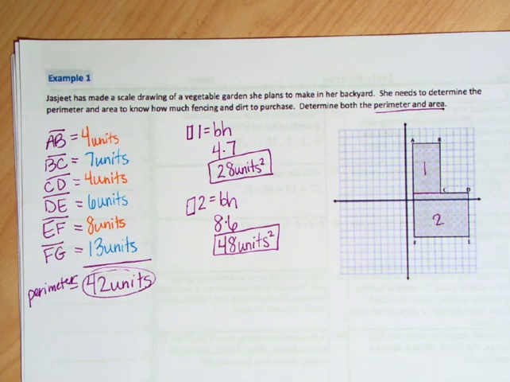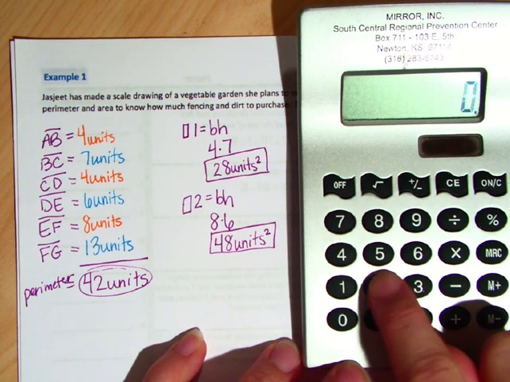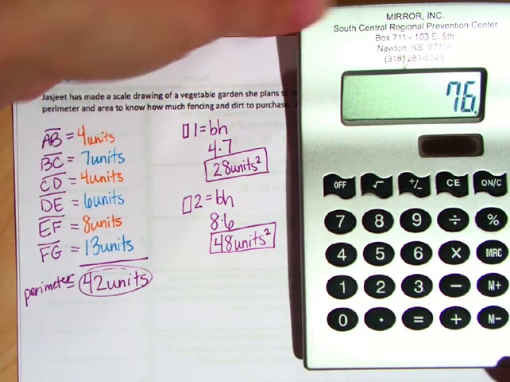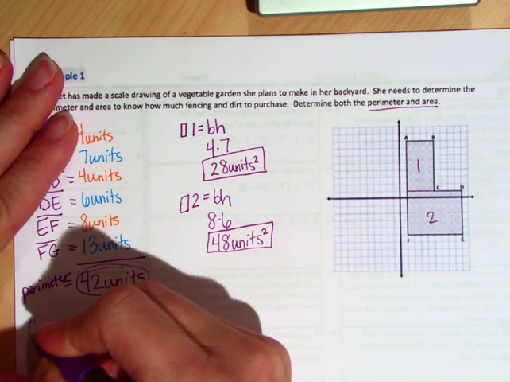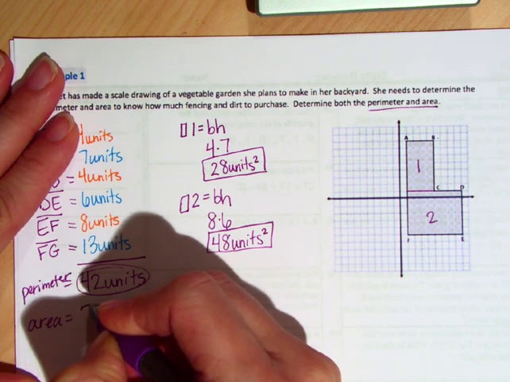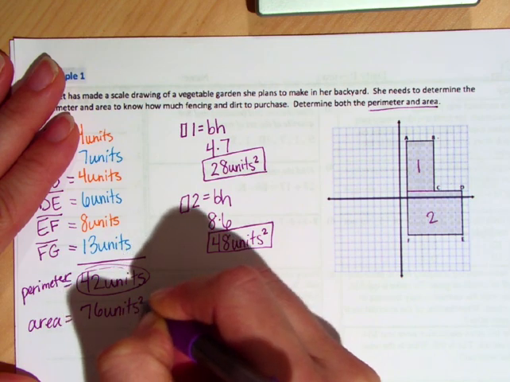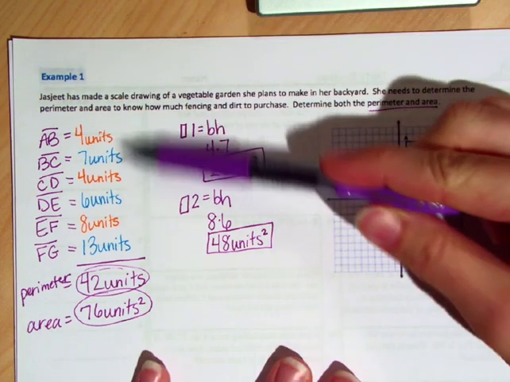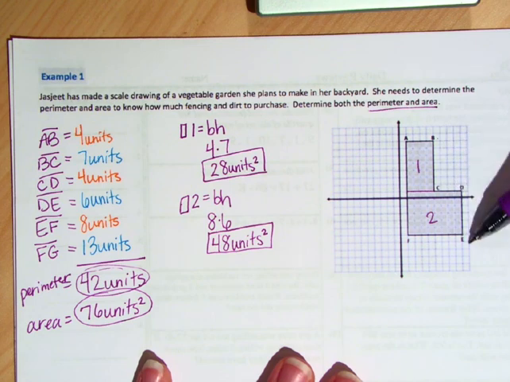Okay, when we put those two together, it's going to give us the area, and since I have my calculator handy, I'm going to go ahead and add them on here. 28 plus 48. Definitely we could do that on paper, but we now have 76 units squared. So our area, I'm just going to put it over here with the perimeter, area equals 76 units squared. Okay, and I like how we already had these written out. I didn't have to count them again when I found the distance over here to find my base and my height for my area. Very good.